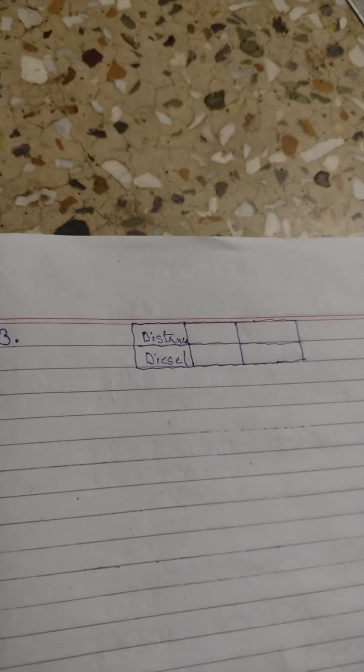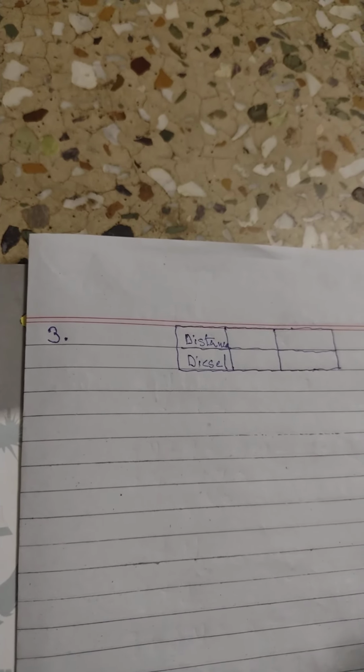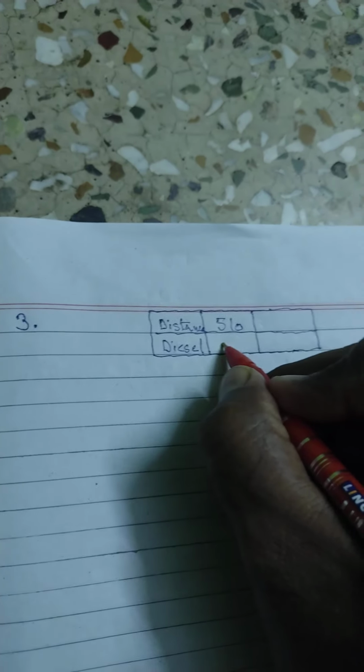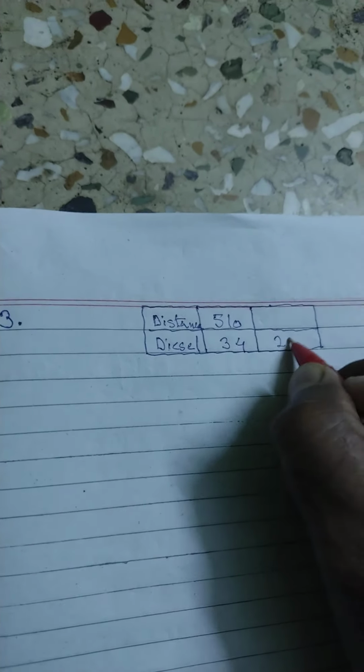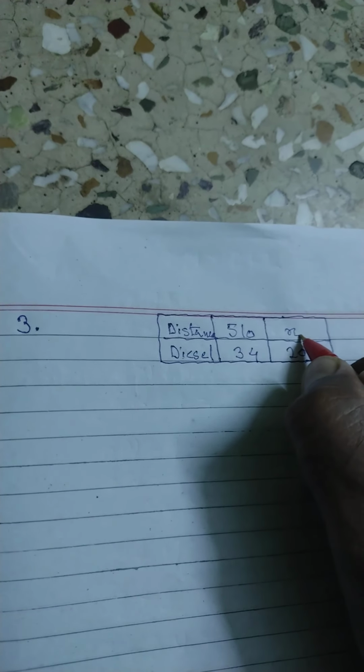Now obviously distance will be in kilometer and diesel will be in liter, so I'm writing here 510 and here 34. Diesel is given and this you can write as x. Okay, no problem.